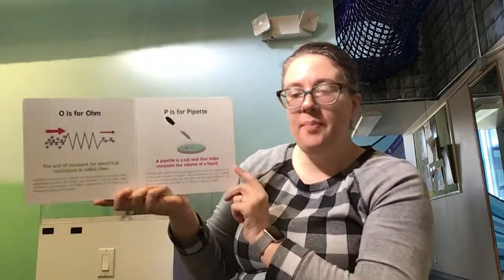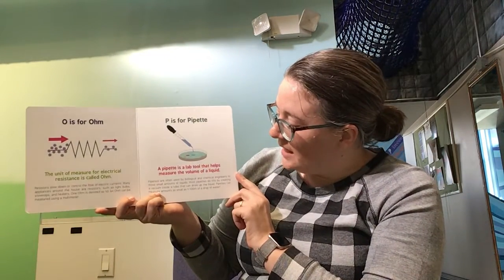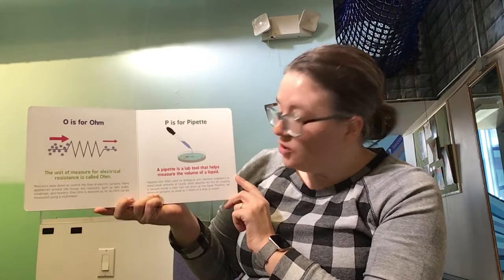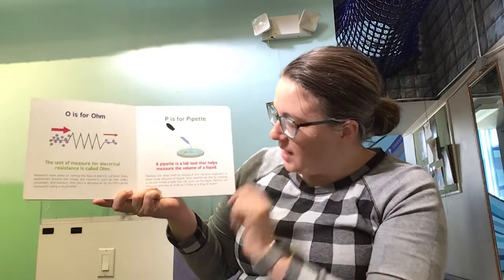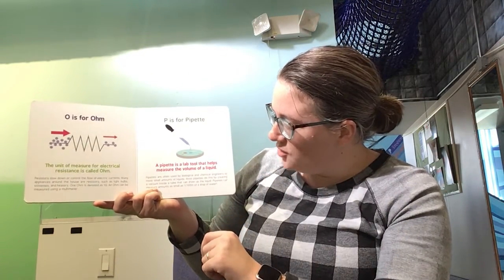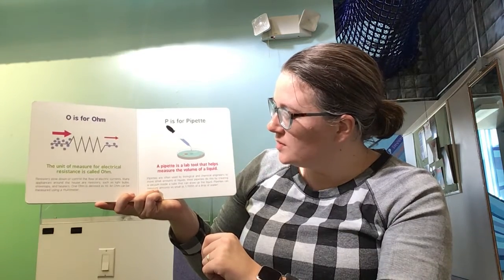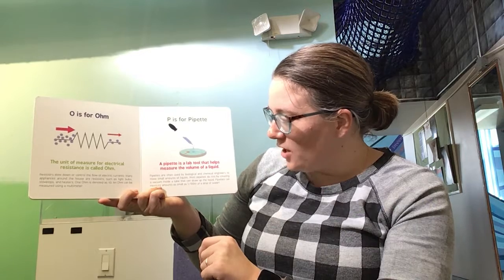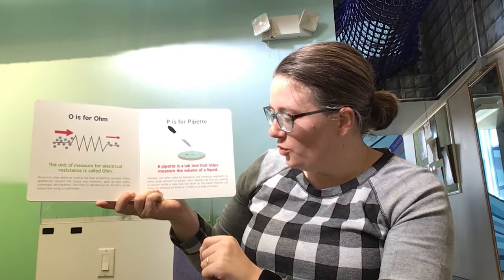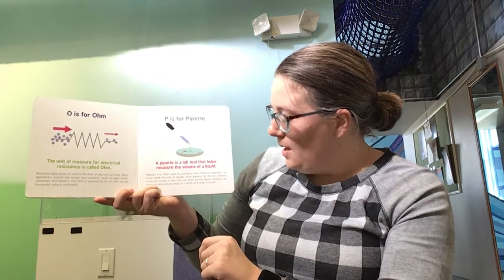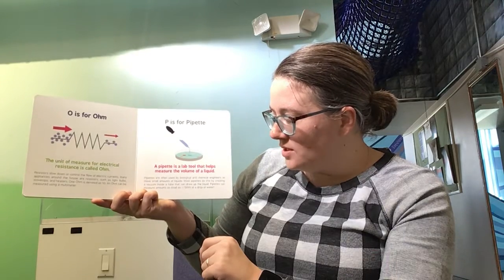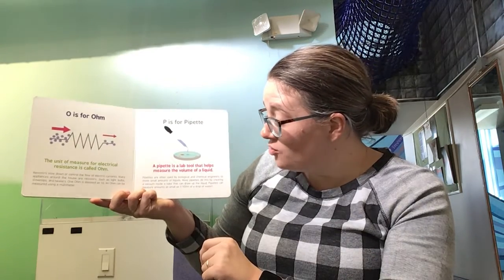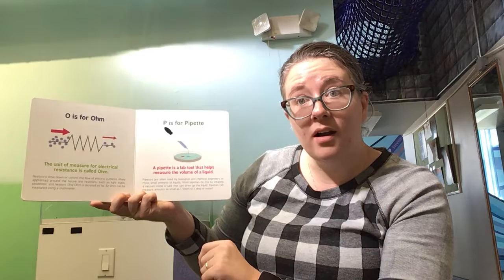P is for pipette. A pipette is a lab tool that helps measure the volume of a liquid. Pipettes are often used by biological and chemical engineers to move small amounts of liquids. Most pipettes do this by creating a vacuum inside a tube that can draw up the liquid. Pipettes can measure amounts as small as 1/100th of a drop of water.